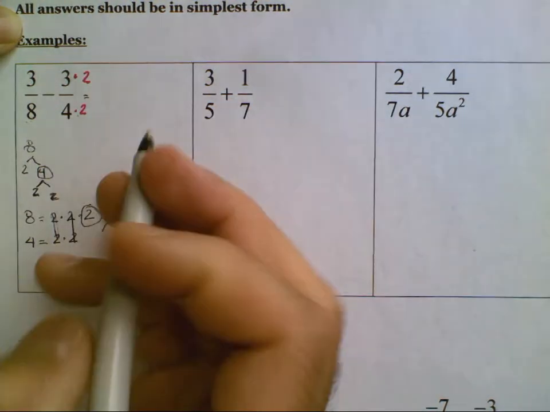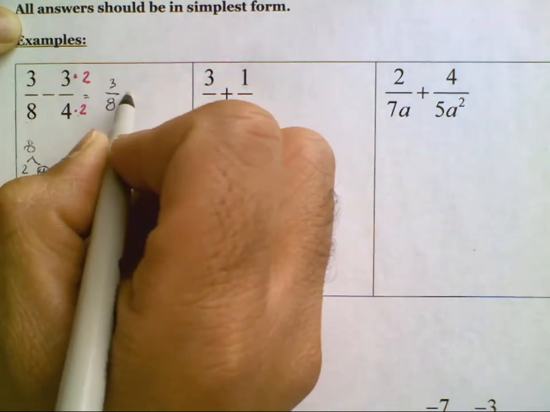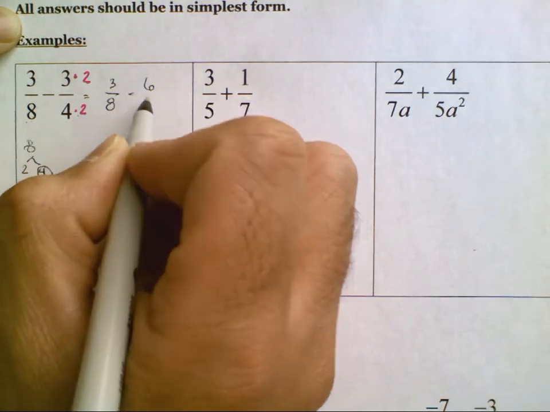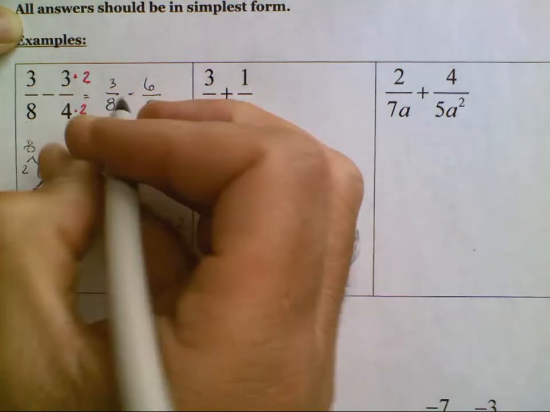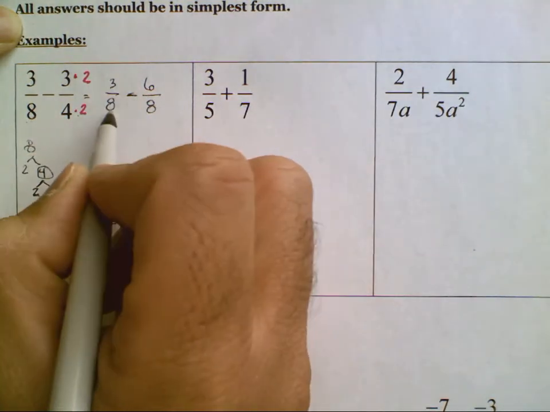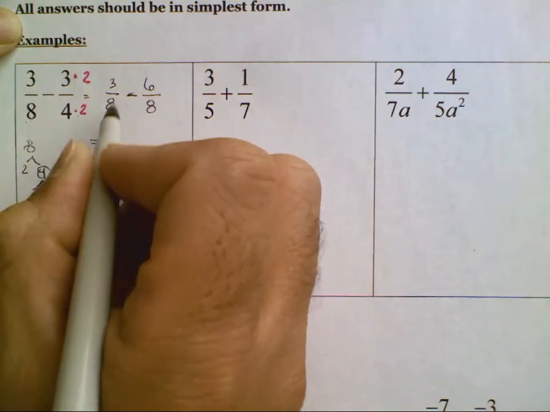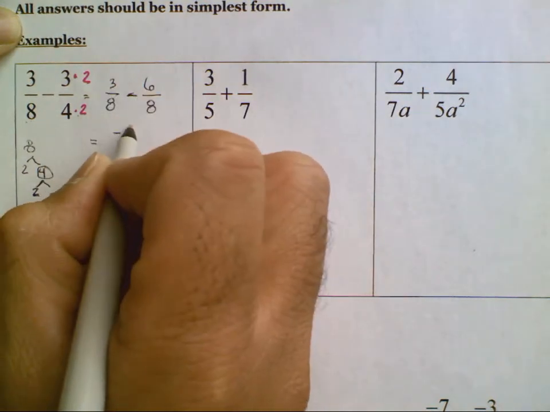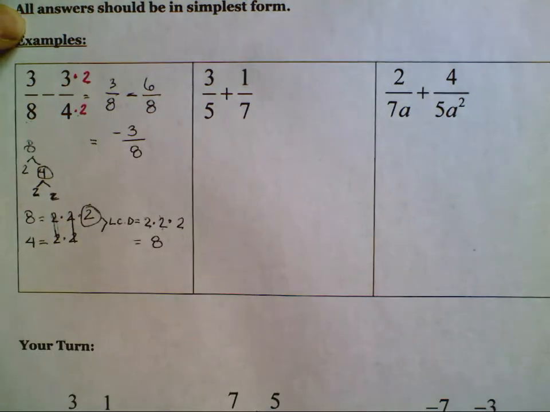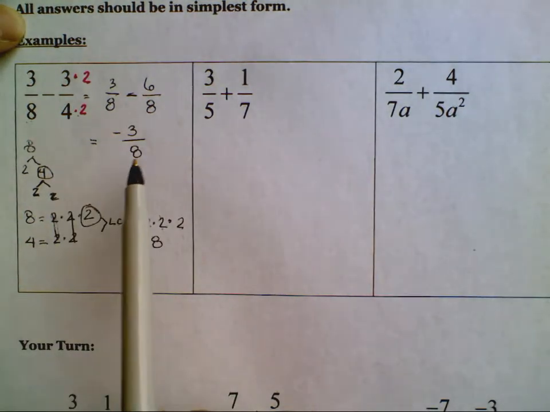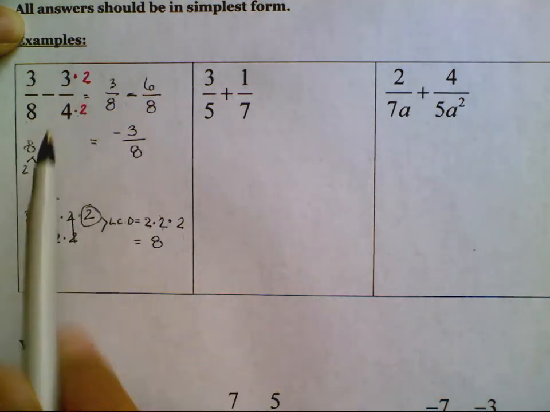So you have 3 over 8 minus 3 times 2, which is 6, over 4 times 2, which is 8. And then you have the subtraction of two fractions with the same denominator. So 3 minus 6 is negative 3, and then the denominator is the same. So that's the way we're going to subtract and add fractions in this class. Okay, that's example number 1.